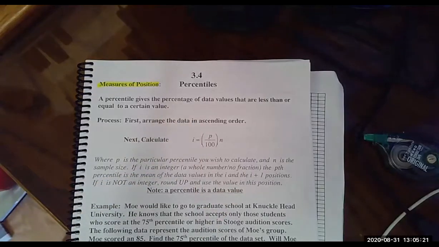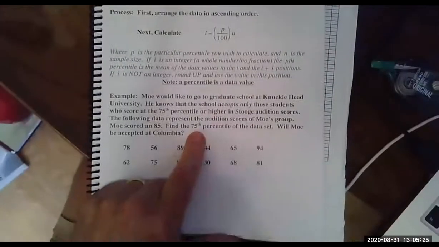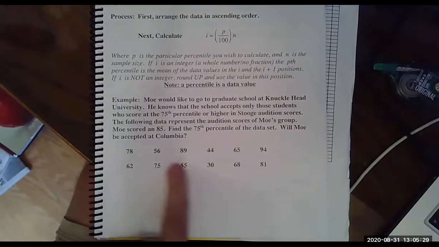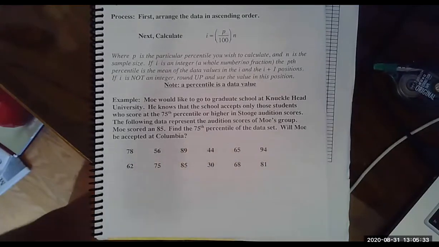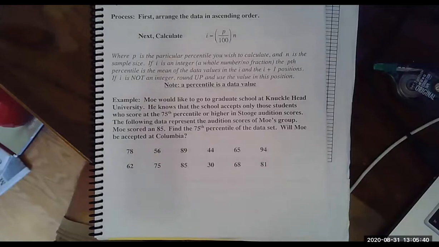Let's say down here, you're going to see 75th percentile with the problem I'll do in a moment. That means whoever scored a certain value, there would be 75% of all the data values below this one score.